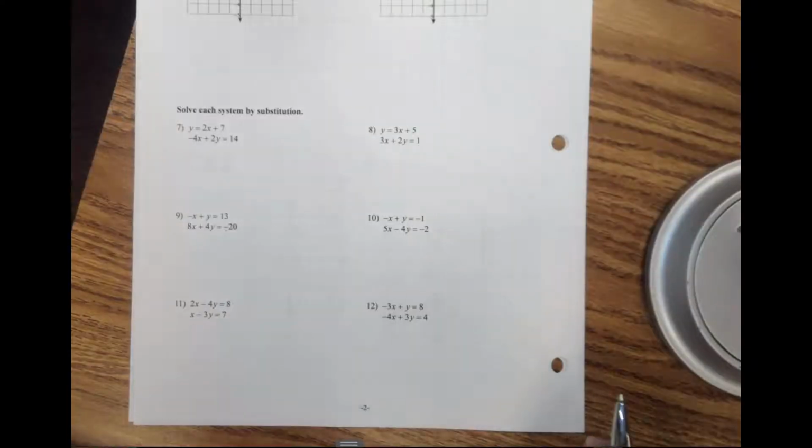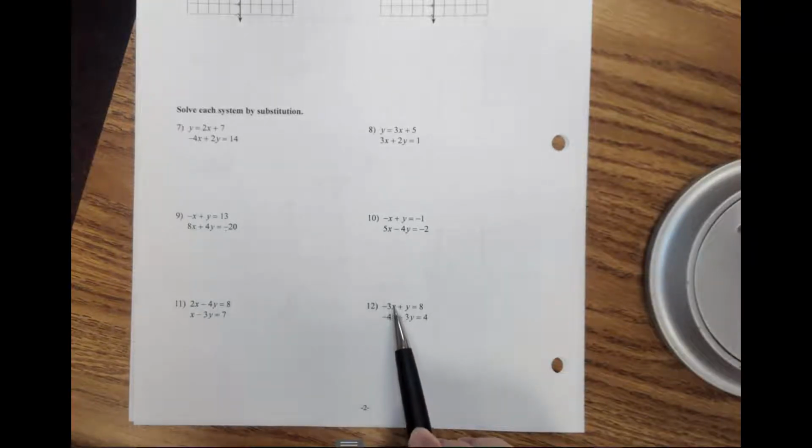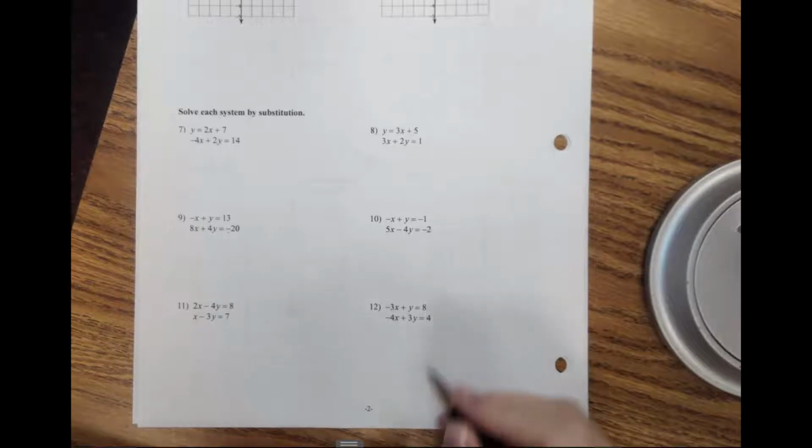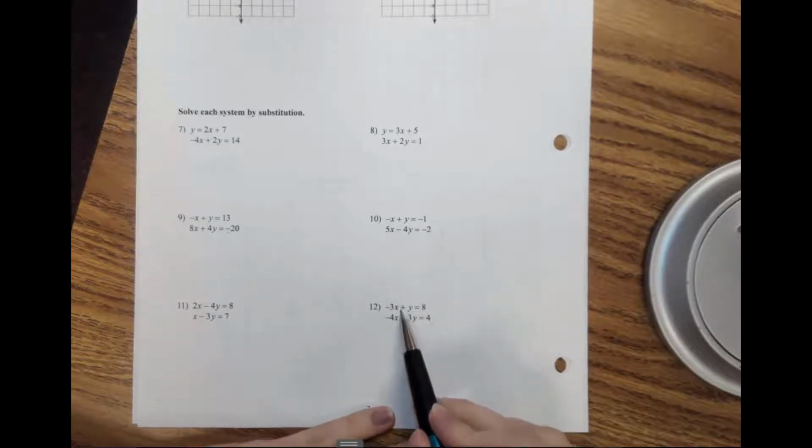Moving on to number 12, the last one in this section, we need to look and see what the easiest thing to solve for would be. The x, or the x and y in the second equation, all of those would require we divide by the number in front to solve for them, and so that would give us fractions, which will just make this harder than it has to be. So instead, let's go ahead and solve for the easy thing, which is the y in the first equation.